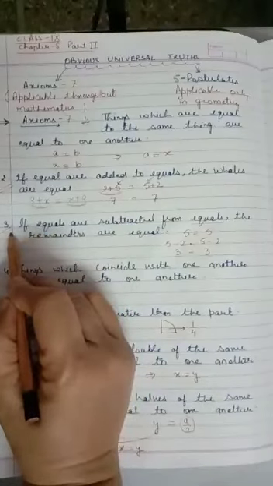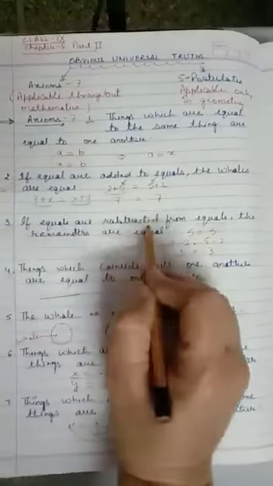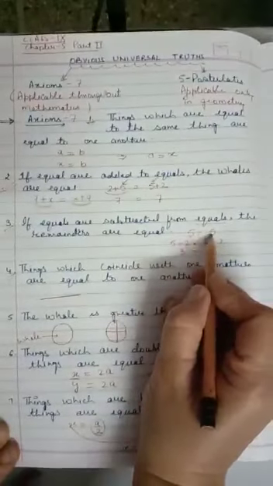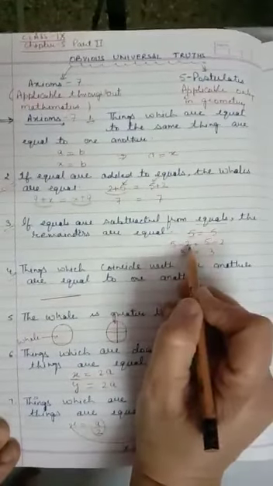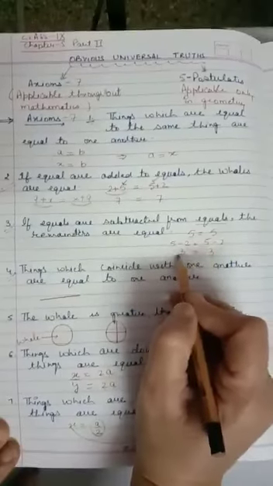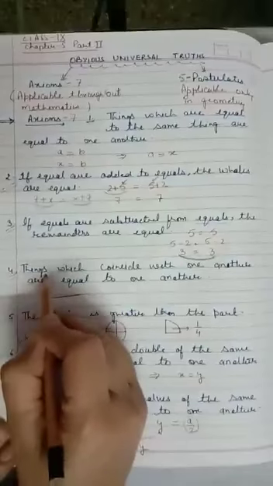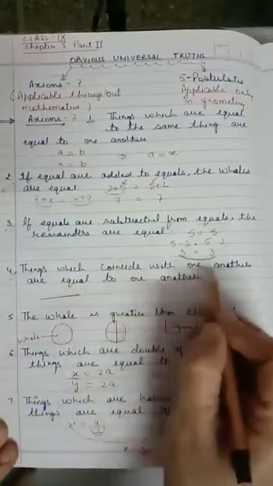Next, the third axiom is: if equals are subtracted from equals, for example, 5 is equal to 5. Now, if I subtract 2 from equals, the remainders are also equal. Fourth one: things which coincide with one another.